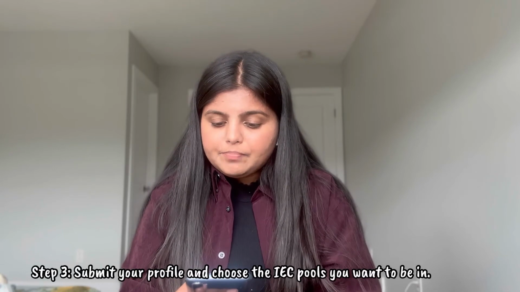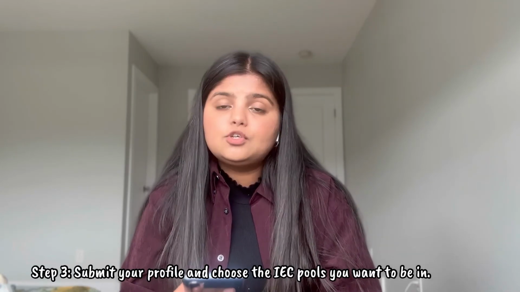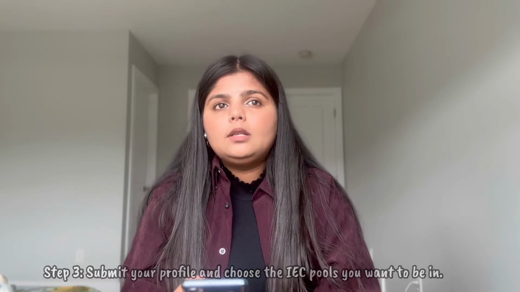The third step would be to submit your profile and choose the IEC pools you want to be in. For people of India like us, we need to be in the young professional pool. Here, pool refers to the three pools which come under the IEC visa. First is working holiday, which is only eligible for the IEC countries, and second is co-op, which is mainly for students who just want to come for a shorter period of time to do their internship internationally. And third is young professionals, who get 1 to 2 years of visa. We fall under young professionals, so you need to make sure that you are in the young professionals pool.